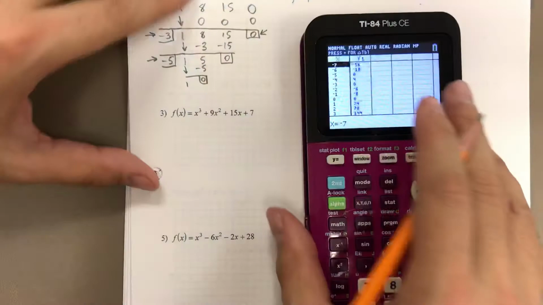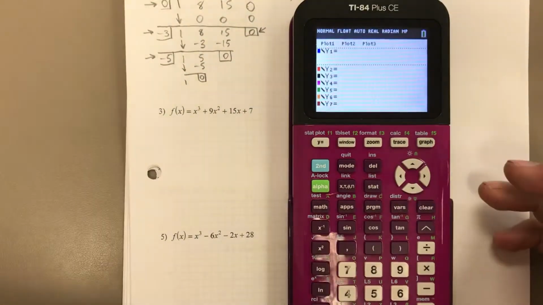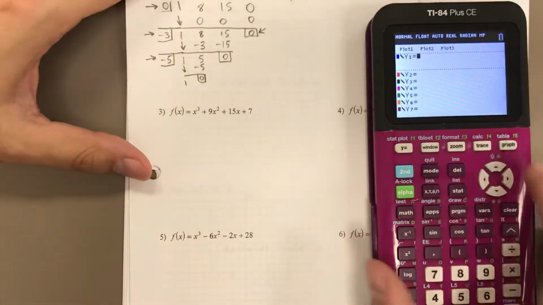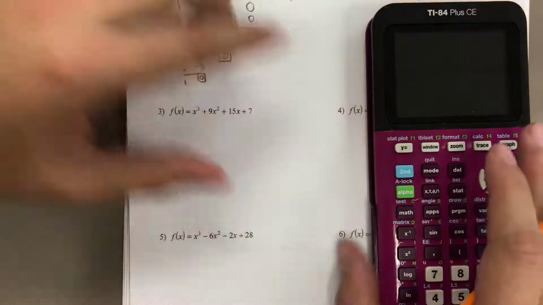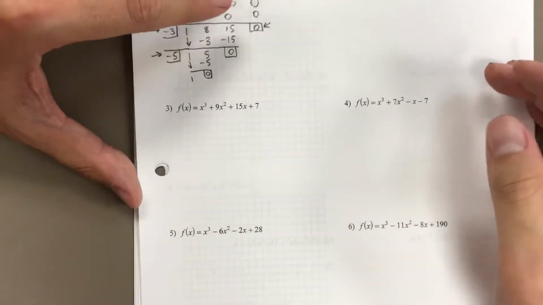Okay, let's do the same thing with number 3. There's even a process that you can go through that's pretty easy. Graphing it out should be where you start. But if you don't have a graphing calculator, I'm going to show you how to do this as well. It's not as easy, but it's still not that bad.